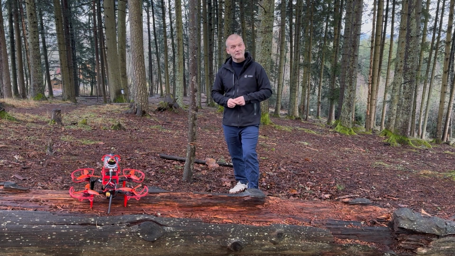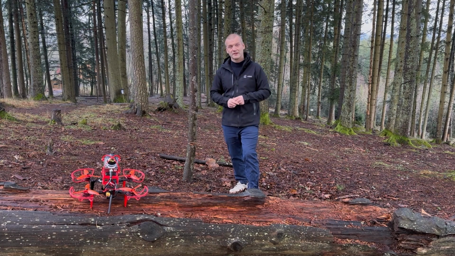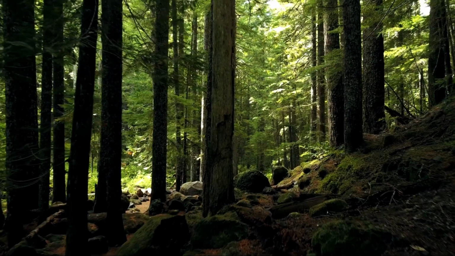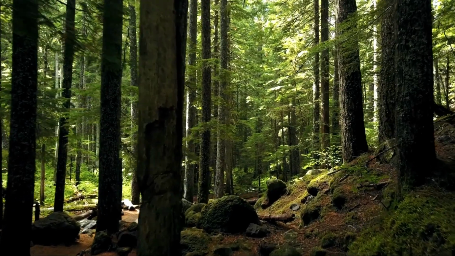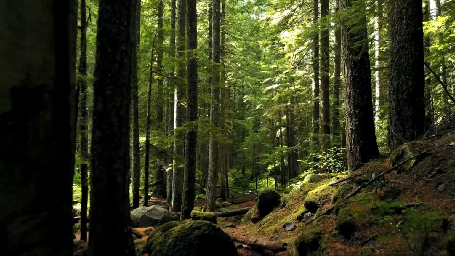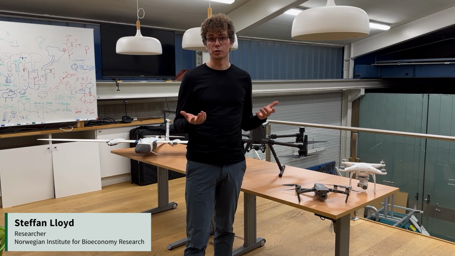NIBIO is an independent research organization working with supporting sustainable forest management through the use of digital technologies. In SPADE, we'll try to see how we can improve or support forestry with drones. The different drones are going to be used for different purposes in forestry.